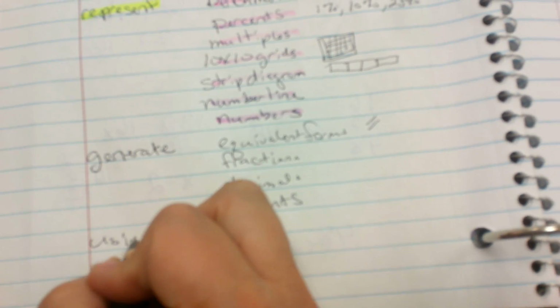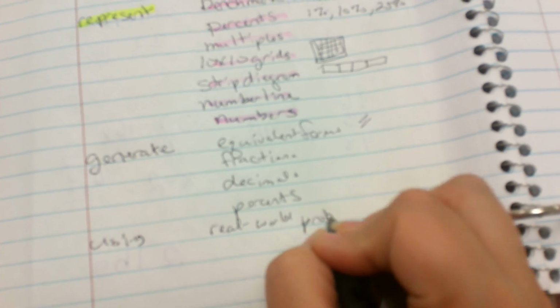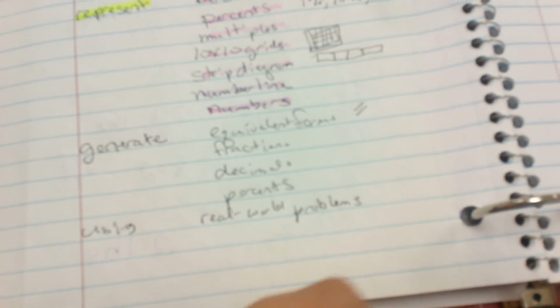And we're going to be using real world problems, including, and I'm not going to write all that there, but we do need to know that it's going to be including money. So we need to make sure that money is included in those real world problems that we have, because money is something we all use in the real world.